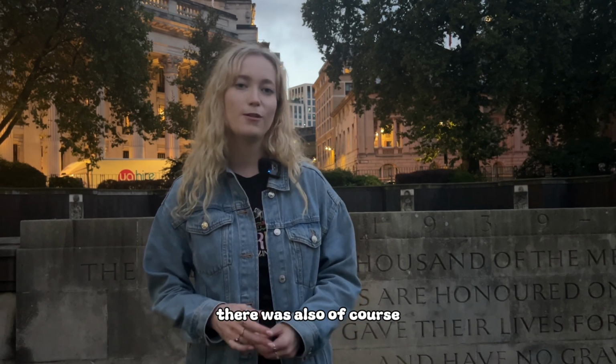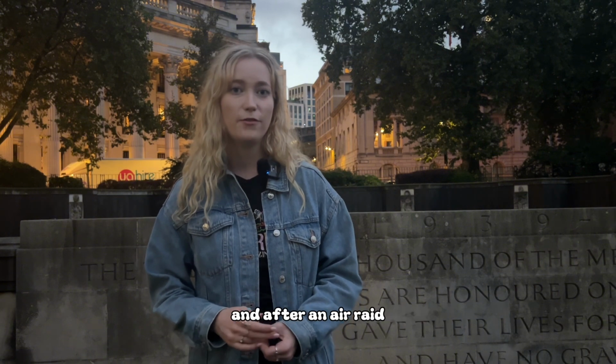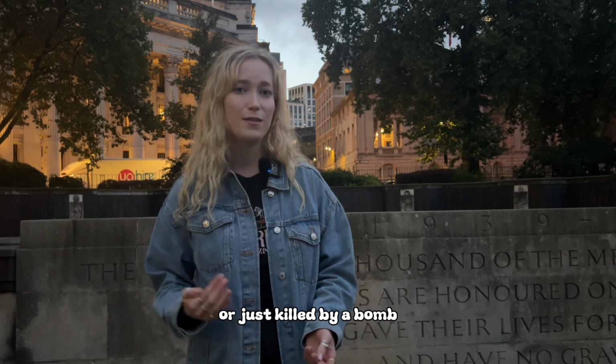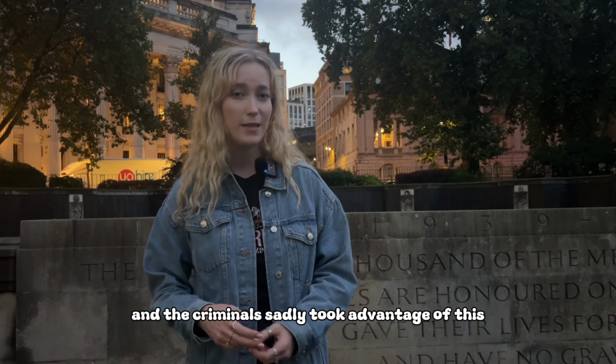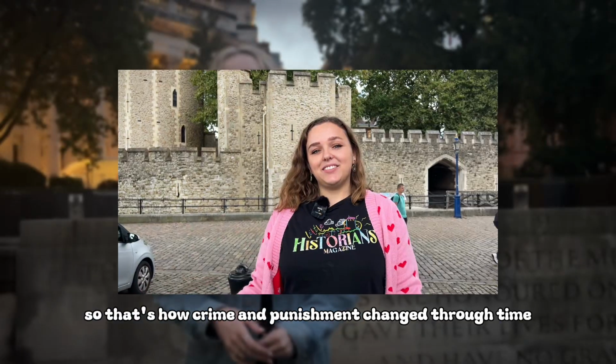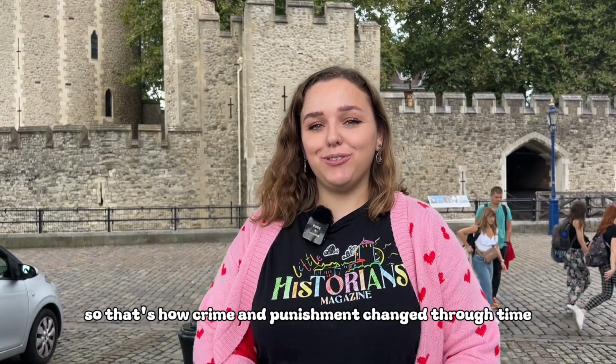There was also, of course, lots of death during World War II, and after an air raid, it was difficult for the police to tell if someone had been murdered or just killed by a bomb. And the criminals sadly took advantage of this, and murder rates rose dramatically. So that's how crime and punishment changed through time.